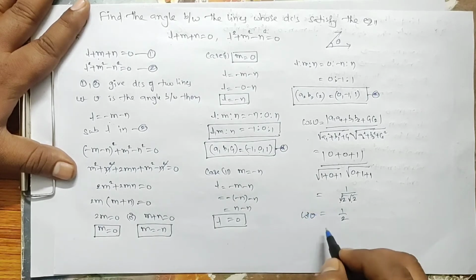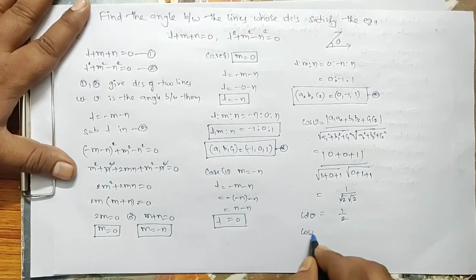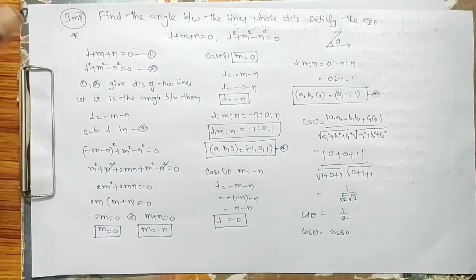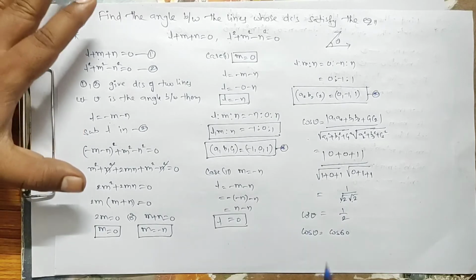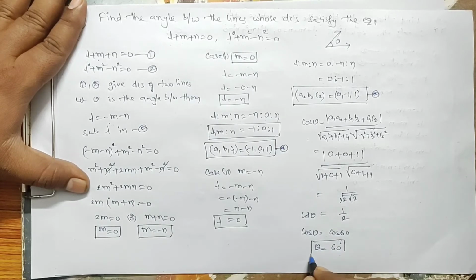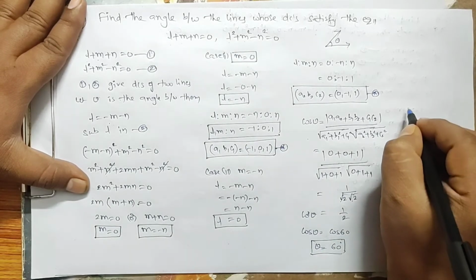See, in cos theta, when do we get 1/2? When cos 60. So cos theta is equal to cos 60, and cos 60 is equal to 1/2. So if you remove the cos on both sides, we get theta is equal to 60 degrees. So this is the angle between the given two lines.